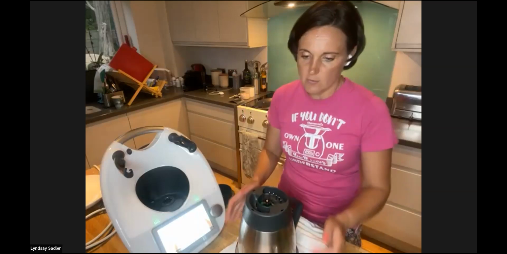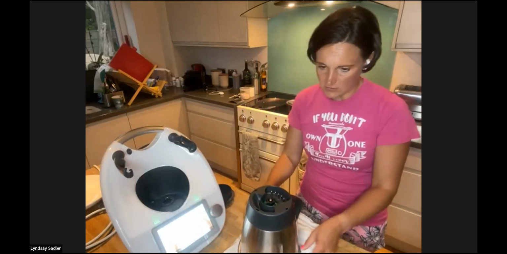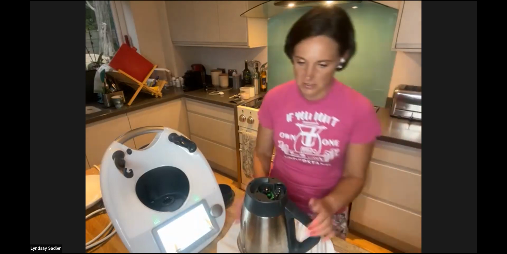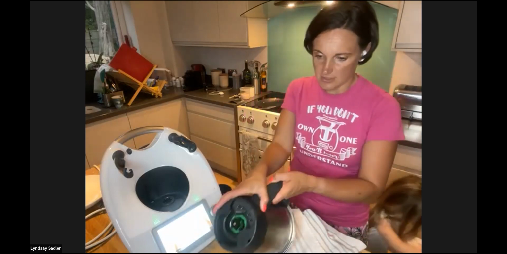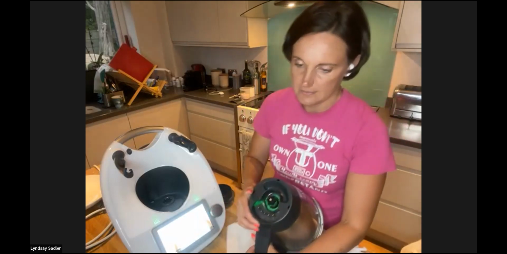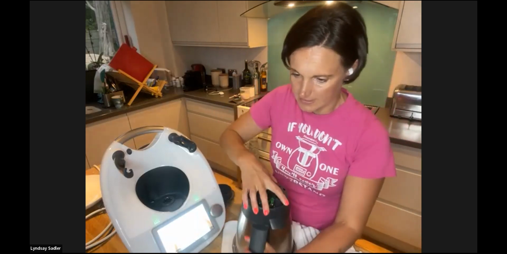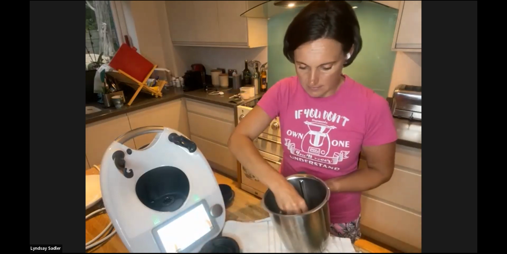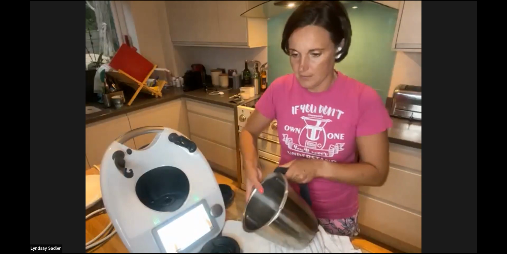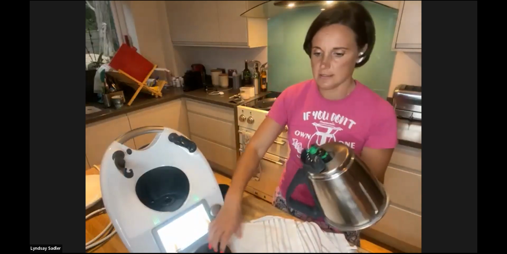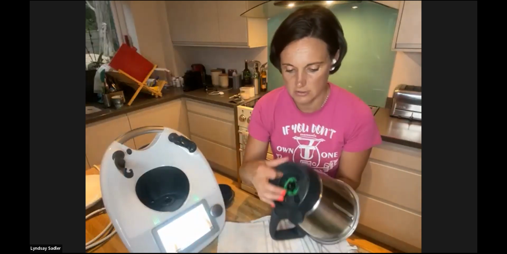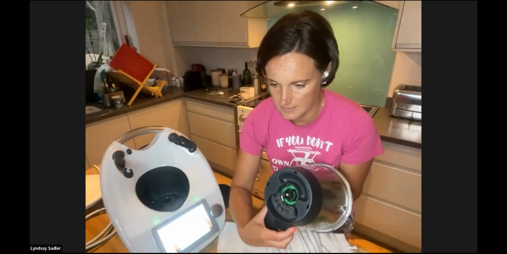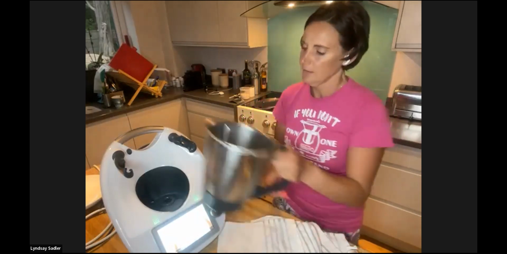So again, I always have a cloth down just to protect my work surface. So just to release it, I'm going to twist that to the side like that. The blades will drop out, and then pop it back in, hold it from the underside, and then just secure the base. So you just put it off center and then just pull it together like that.